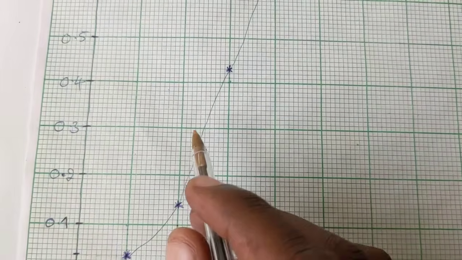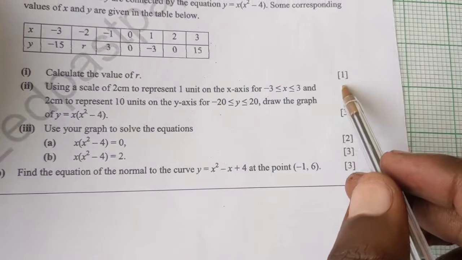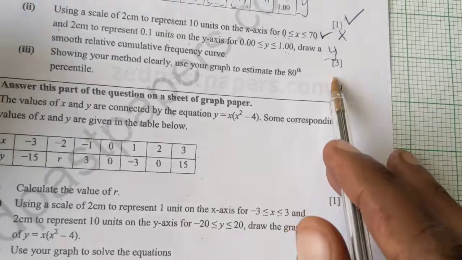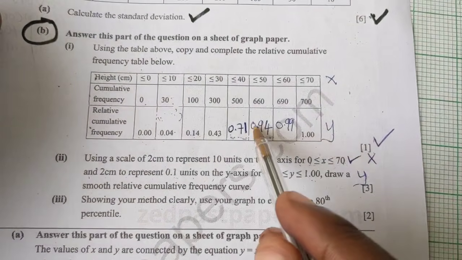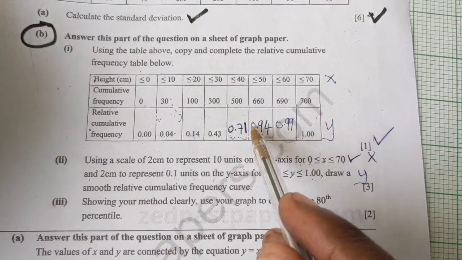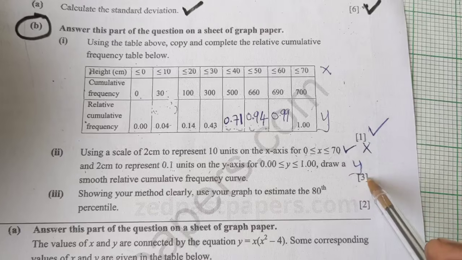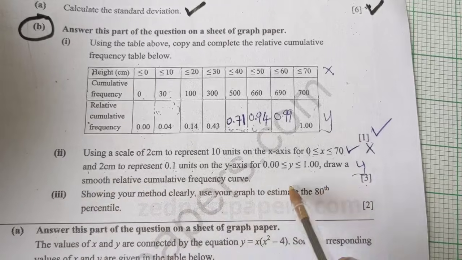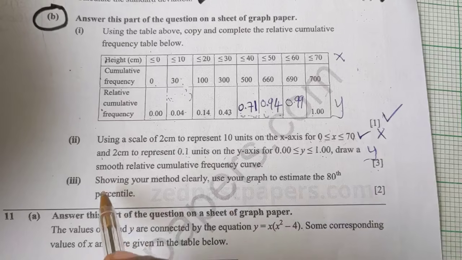So this is 3 marks. When you have done this and you've plotted, just to plot, it is actually this question. So this one, as we have gotten 1 mark from it, then we've plotted, we've gotten 3 marks, so that is 4. So what we are remaining with is 2 for us to get everything.